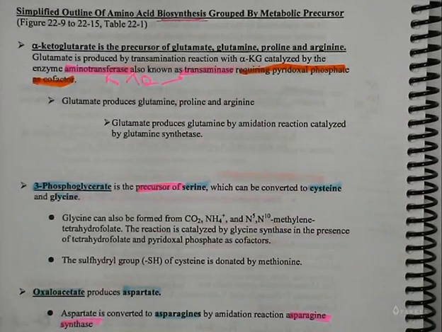Then glutamate is the precursor of glutamine, proline, and arginine, which means that if we need glutamine, proline, or arginine, we take alpha-ketoglutarate, turn it into glutamate, and then make it into the other three. These are the lists you're going to have to memorize: glutamate produces glutamine, proline, and arginine.